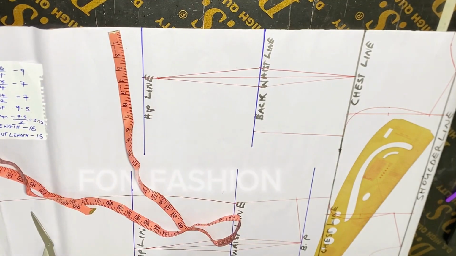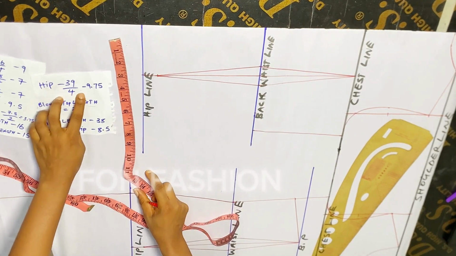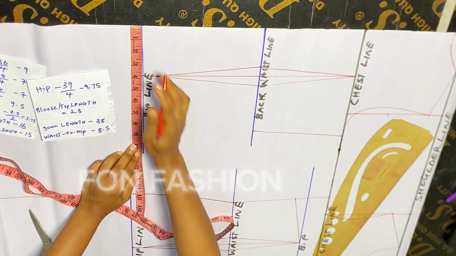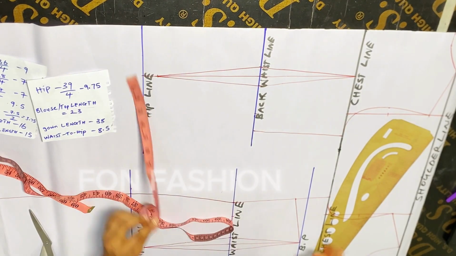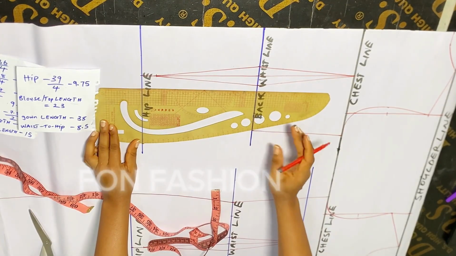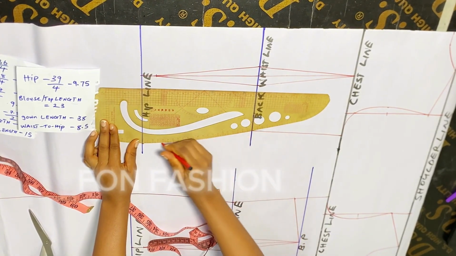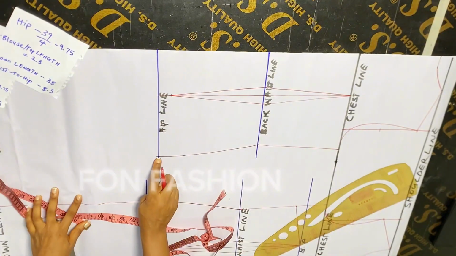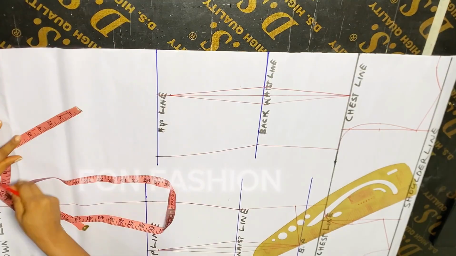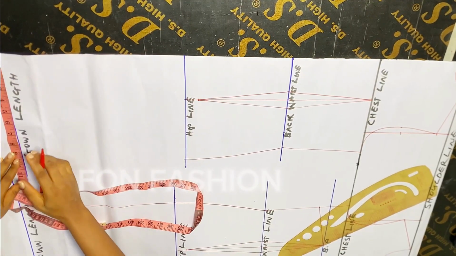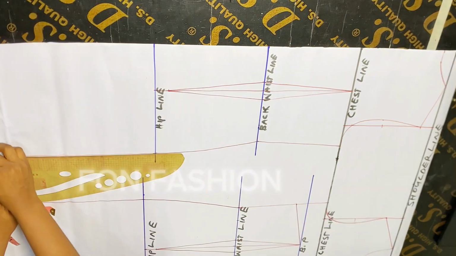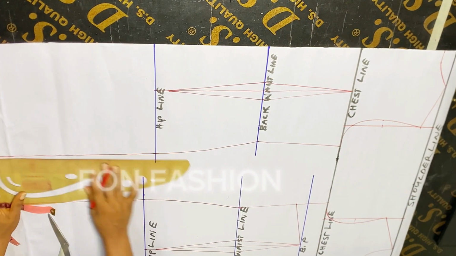And I'm working with hip measurement of 39. If you divide by 4, you have 9.75. So I'll mark 9.75 on the hip line. And I'll use the curvy part of the ruler to connect, like so. I'm going to be taking the hip measurements down. Taking mine down, like so.